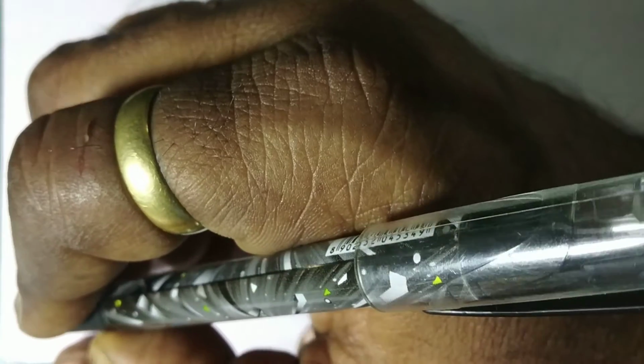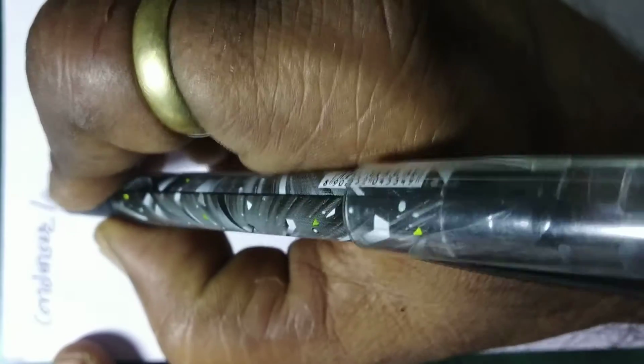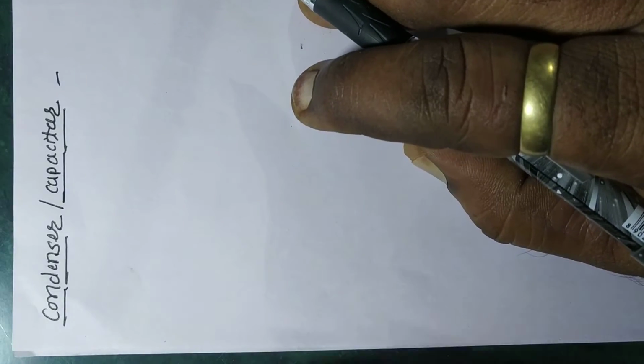Today we have to take one more concept about condenser, condenser or capacitor. Today we have to see one more point about condenser or capacitor.